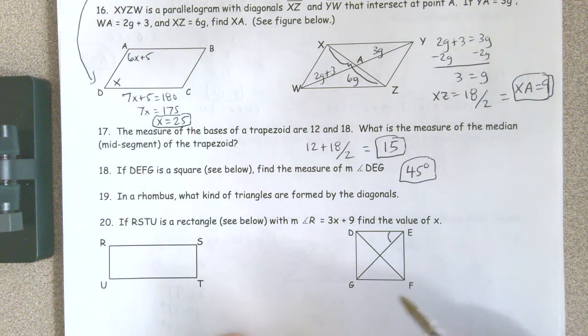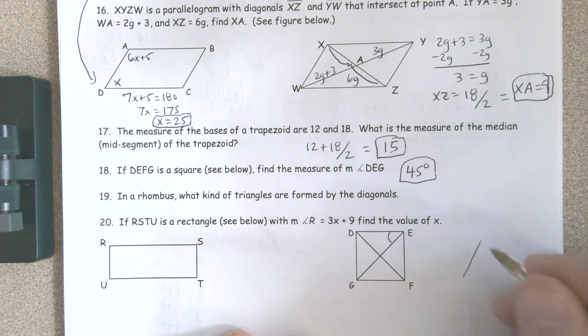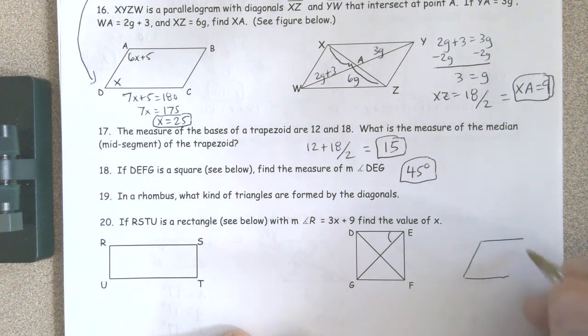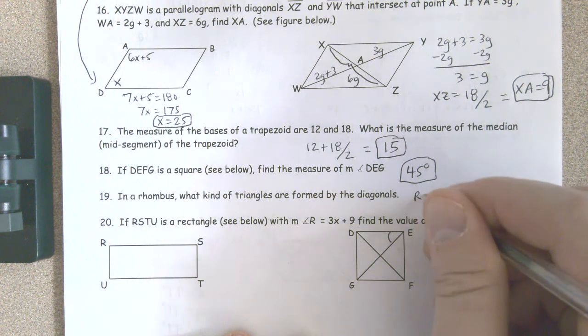19 says in a rhombus, what kind of triangles are formed by the diagonals? So if you think about drawing a rhombus, here's my rhombus, and we know that we draw in our diagonals. We know that all of these sides are going to be the same. These are going to be right angles. So the type of triangles formed there would be right triangles.